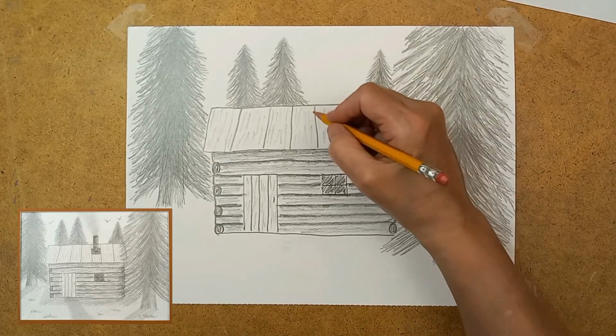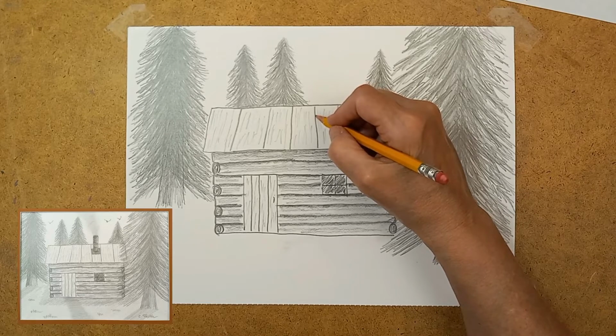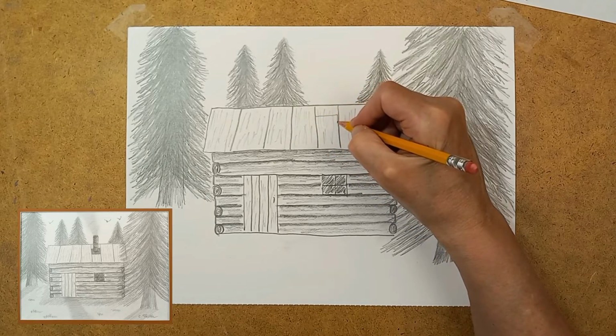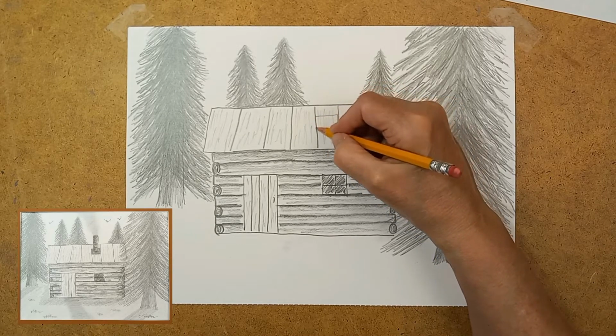Let's give the cabin a chimney with smoke coming out of it. The chimney is stovepipe black metal, so let's make it dark.